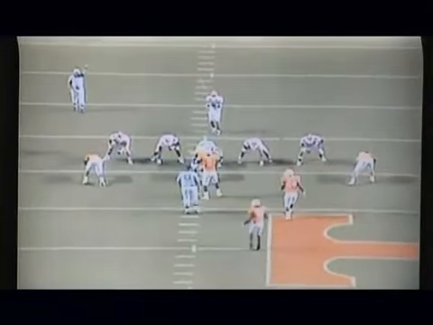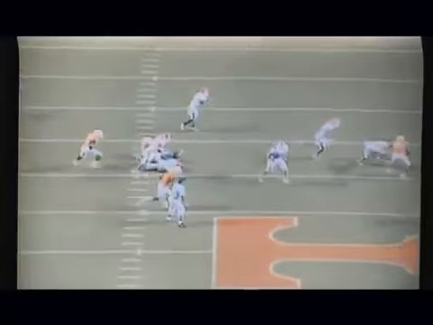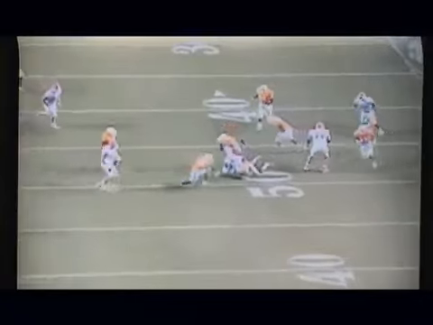Here you see the offensive line again on a reach and run. Just zoning this, trying to climb to second levels. Quarterback getting the ball out of hand as fast as possible and the receiver doing the rest.